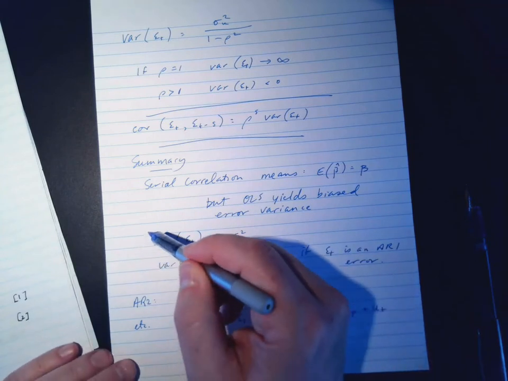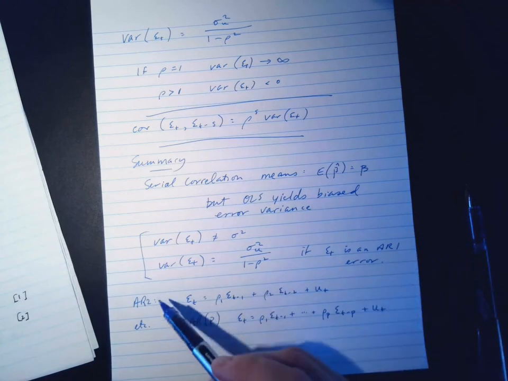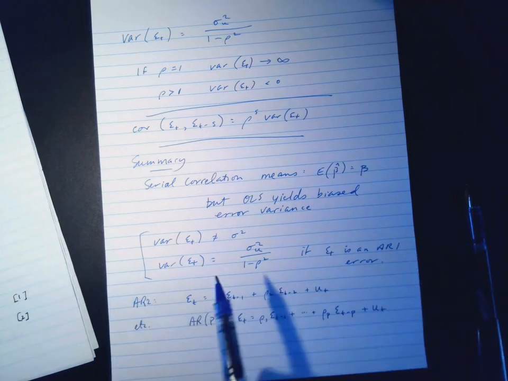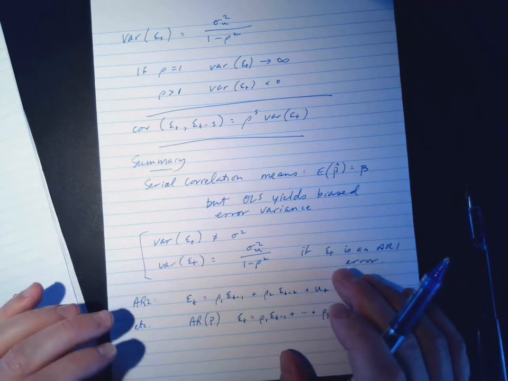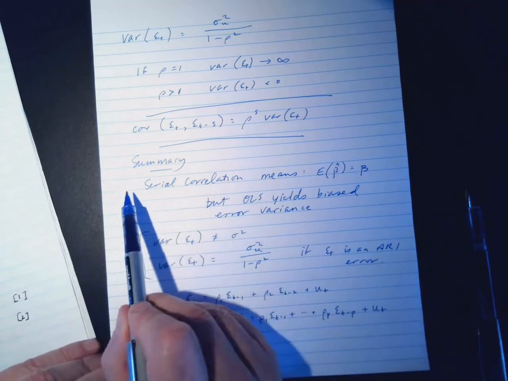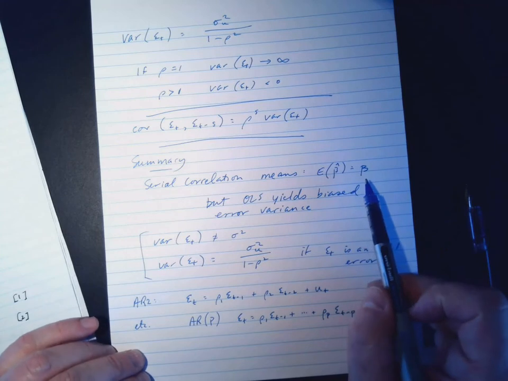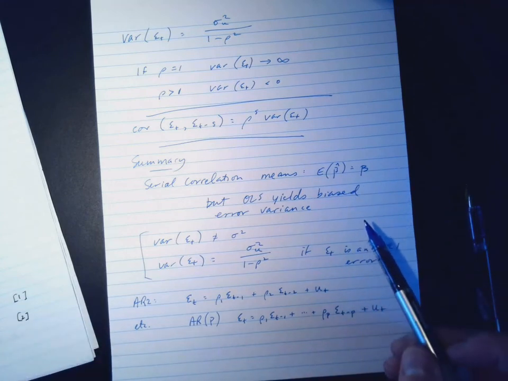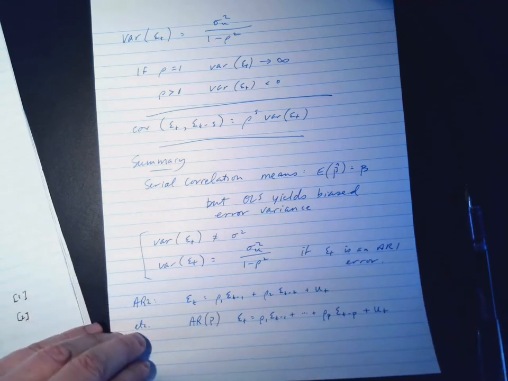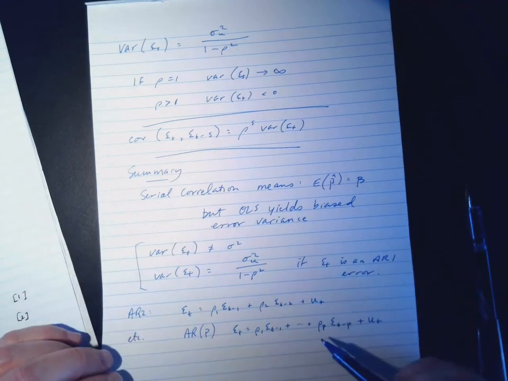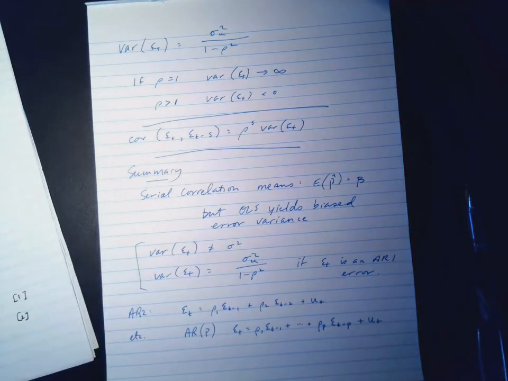So we worked out these results for the AR1, the simple AR1 process. We're not going to work them out for all the others, or for the general AR process. What we'll just point out is that with any of these means serial correlation, beta is still unbiased. OLS still gives us unbiased slope coefficients, but it gives us biased error variances. And these error variances now get much more complicated if we have p lags in our autoregressive process.